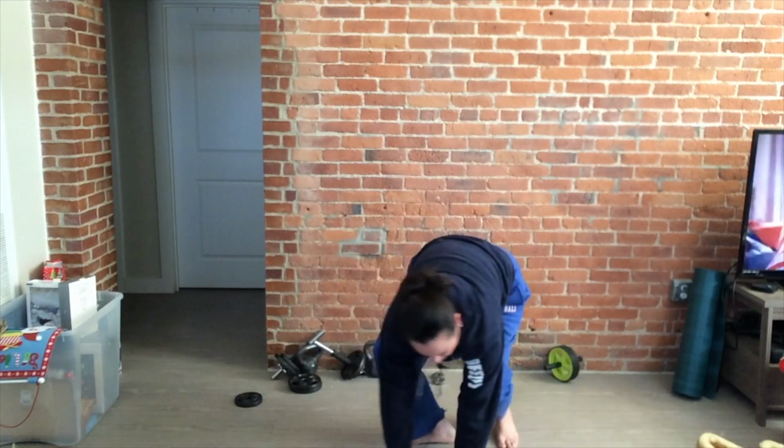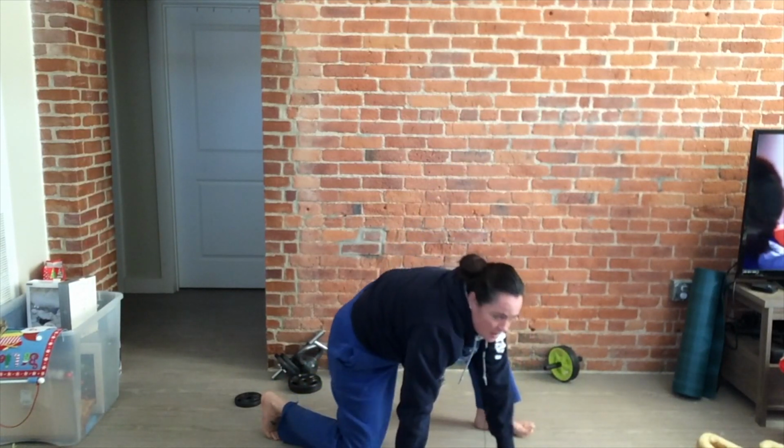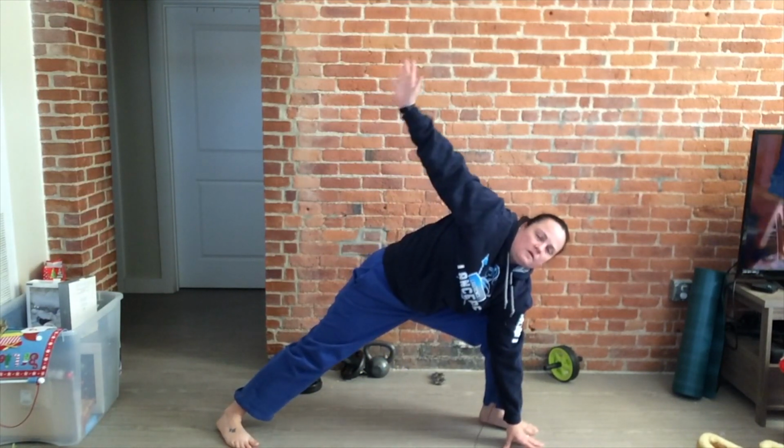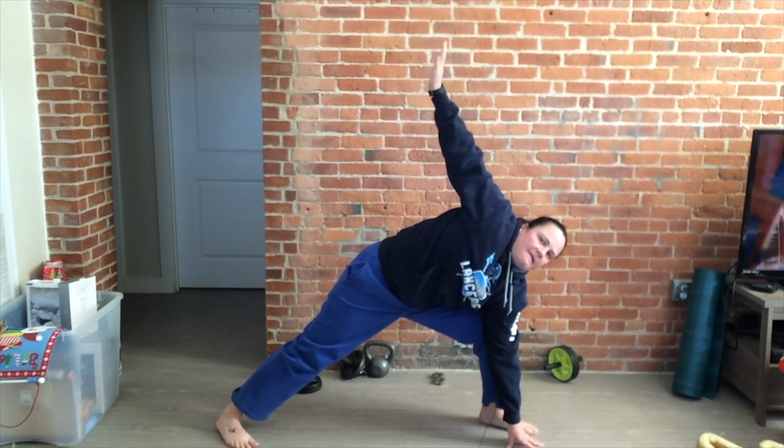And we're going to do the same thing. We're going to switch sides. Again, it's important that our elbow's on the inside of our leg. And then reach.